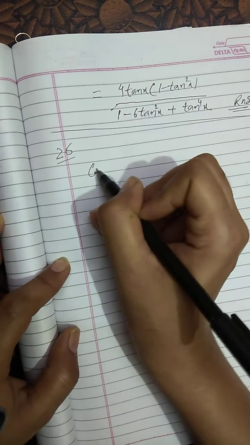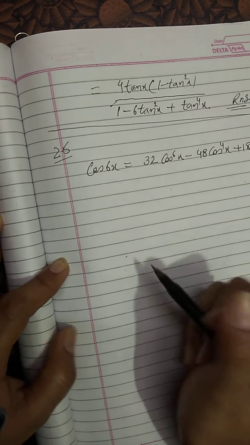So here we have cos 6x equals 32 cos raised to power 6x minus 48 cos raised to power 4x plus 18 cos square x minus 1.